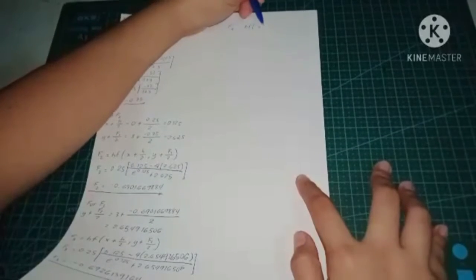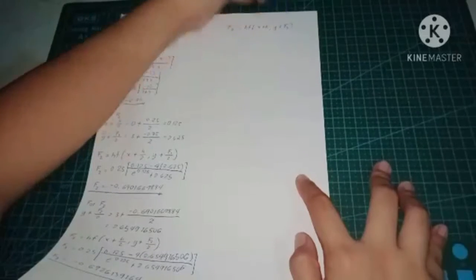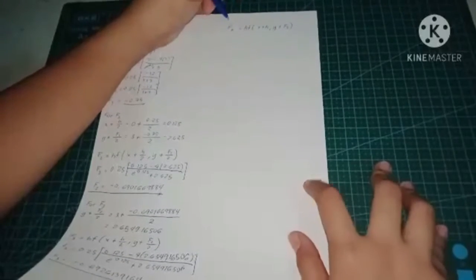For f4, hf of x plus h, comma y plus f3.